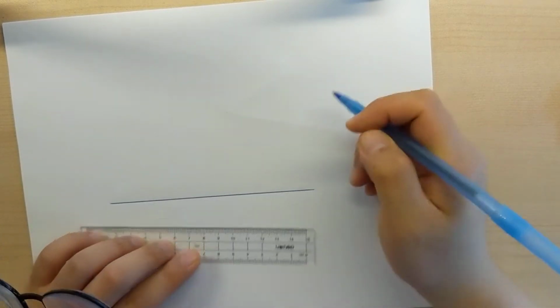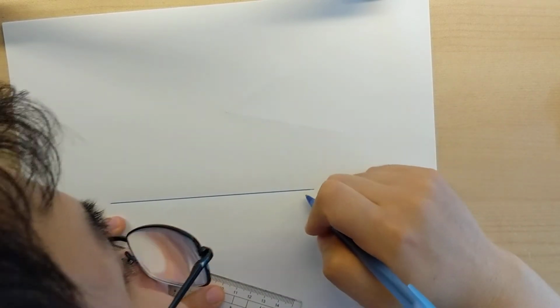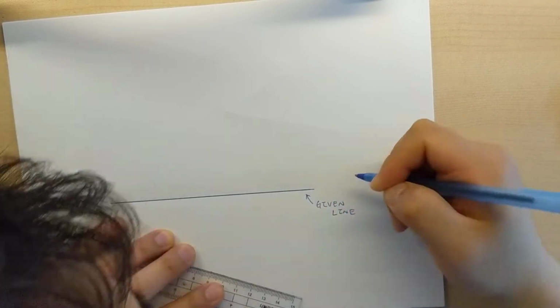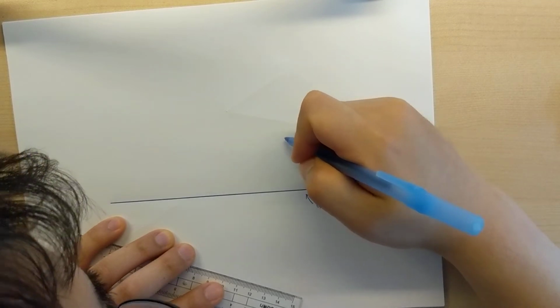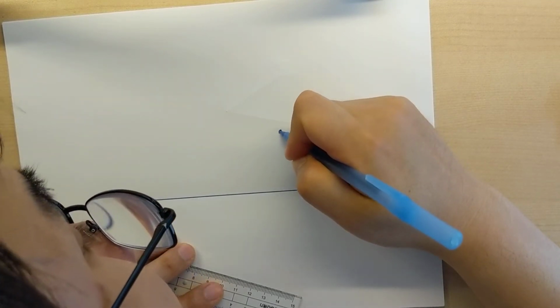I have a line, this is the given line, and I have a point which I am going to draw right here. This is the given point.